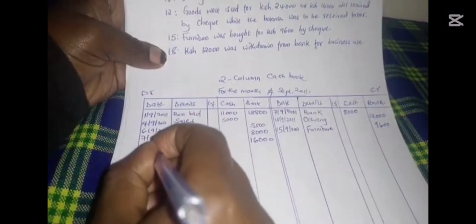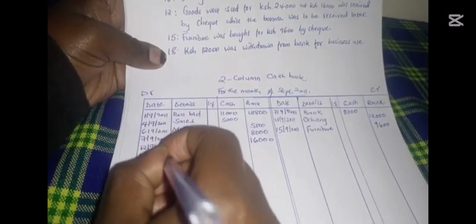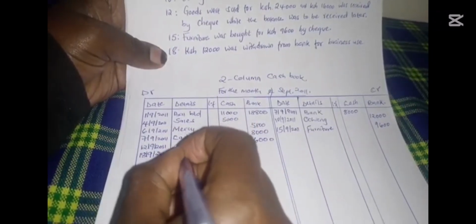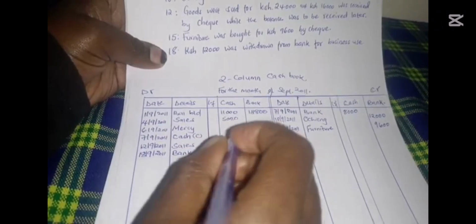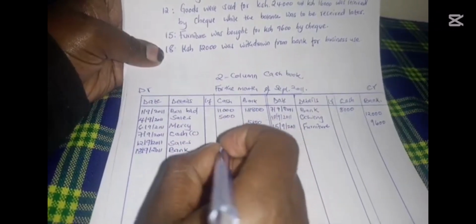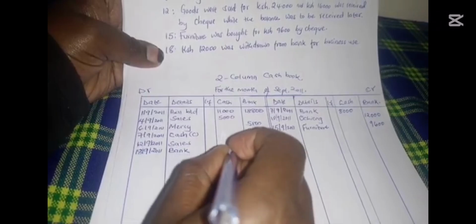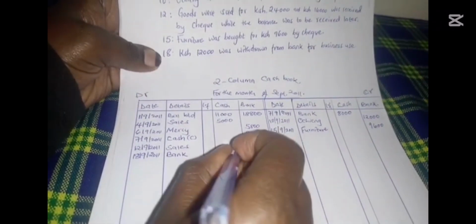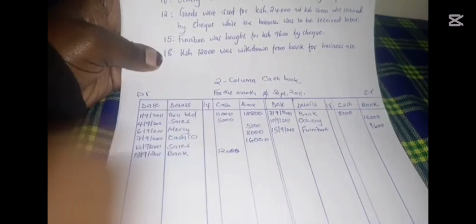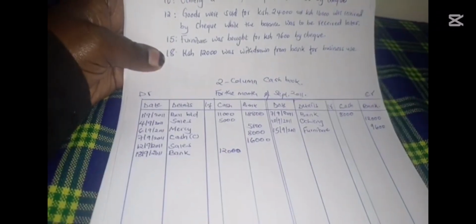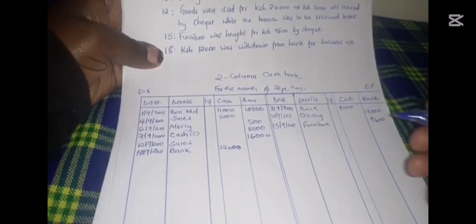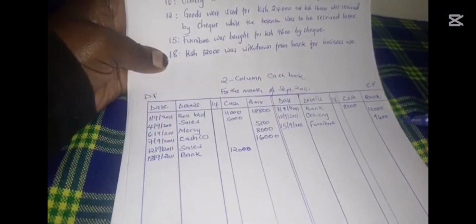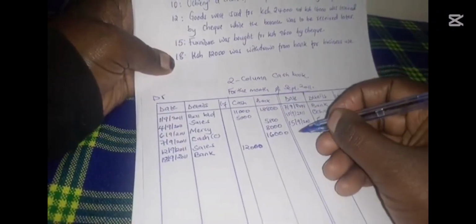So on the 18th of September 2011, where did this money come from? From the bank. How much was it? It was 12,000. And on the same, we are saying that the amount of money in the bank again reduced by this same amount.